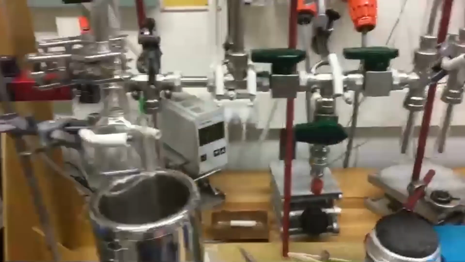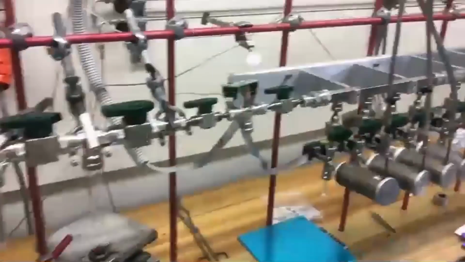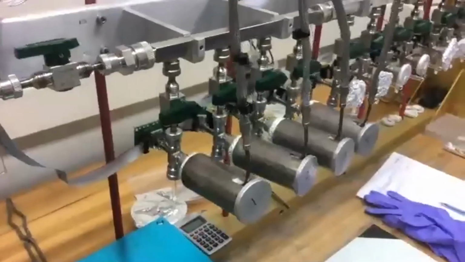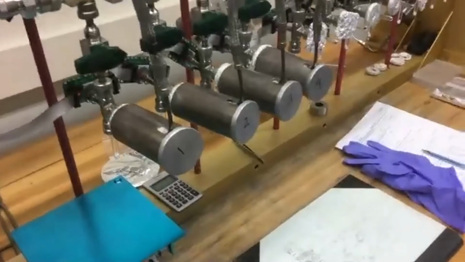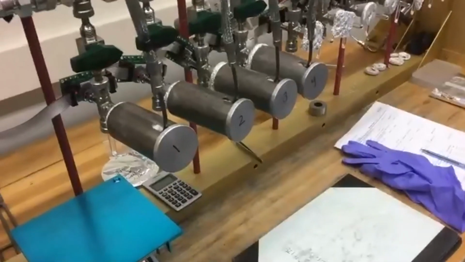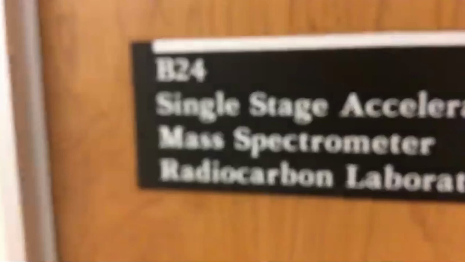We load the samples in here, and then each sample goes into one of these reactors where we add the CO2 and the hydrogen and make the graphite. And then after it's made, we walk across to the accelerator.